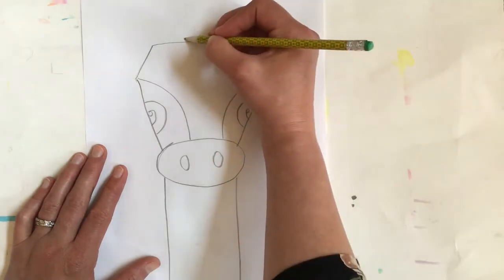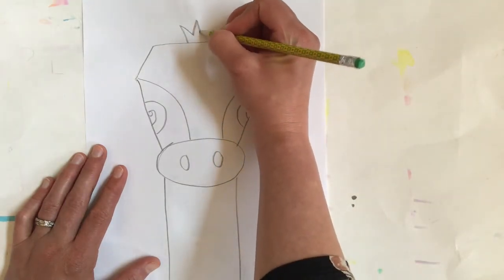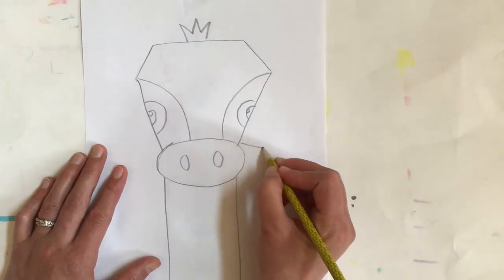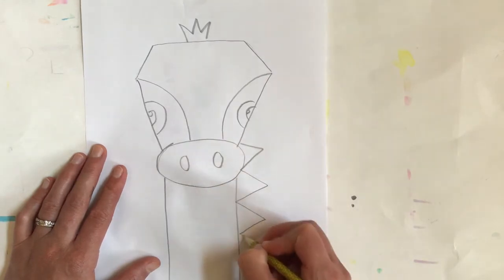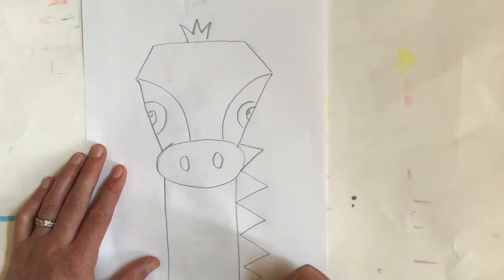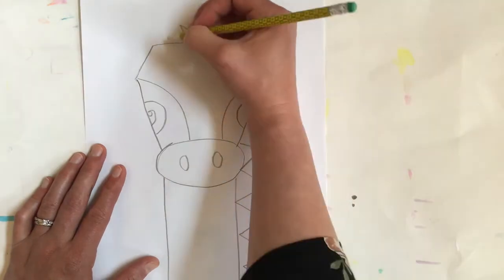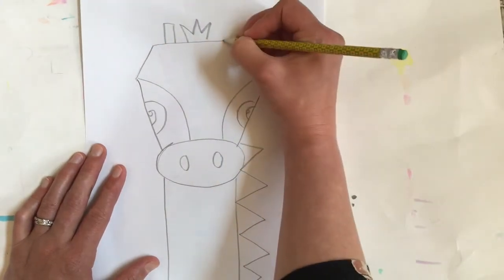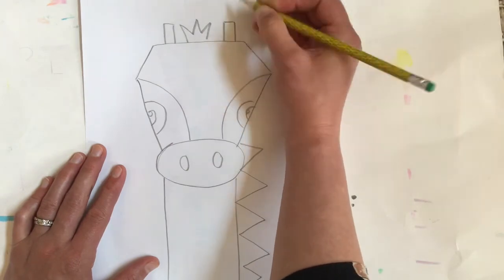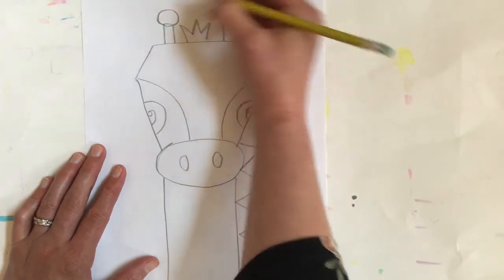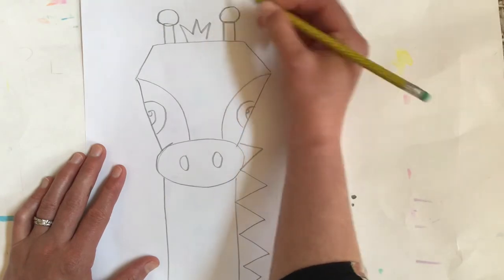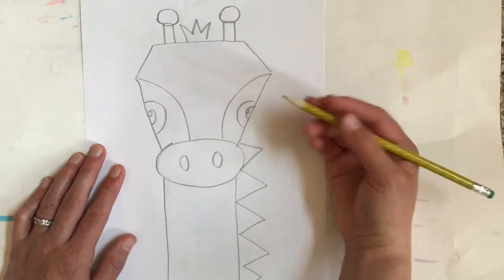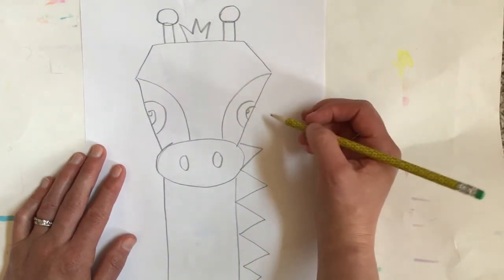For the giraffe's hair, I'm going to have a couple spikes of triangles, another geometric shape, and then triangles going down the side of the neck to make the mane or the hair. Giraffes have these little horns on each side, separate from their ears, so a rectangle and a circle or oval. Again, geometric shapes.